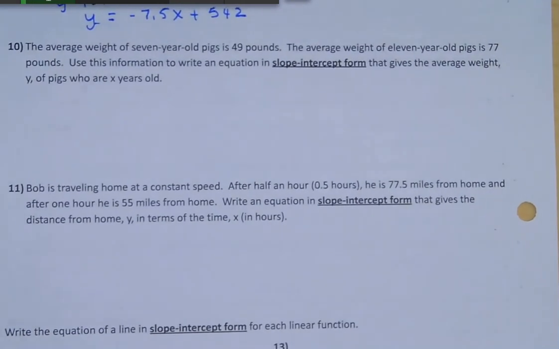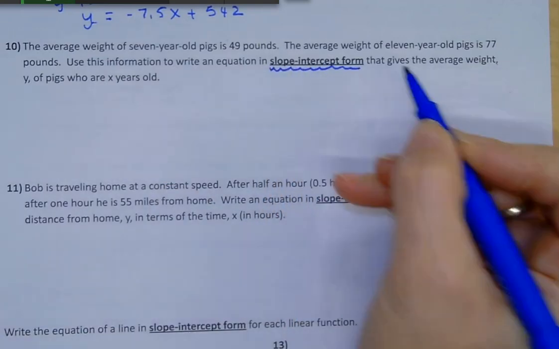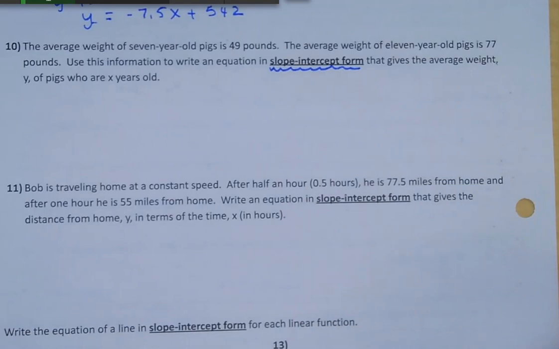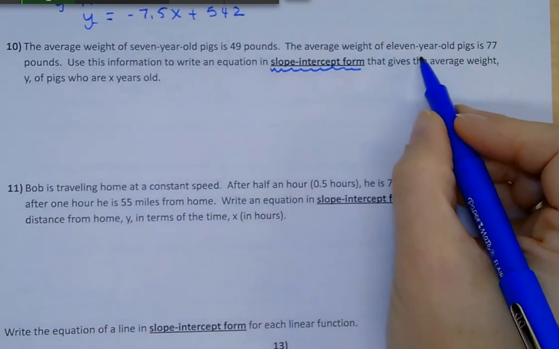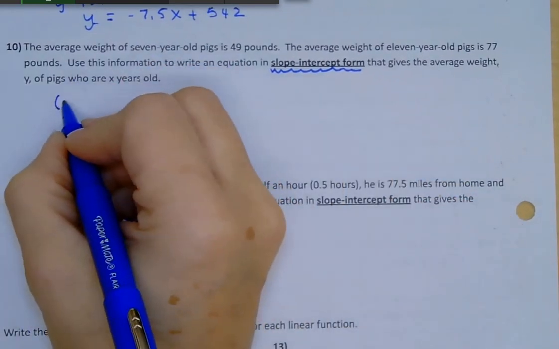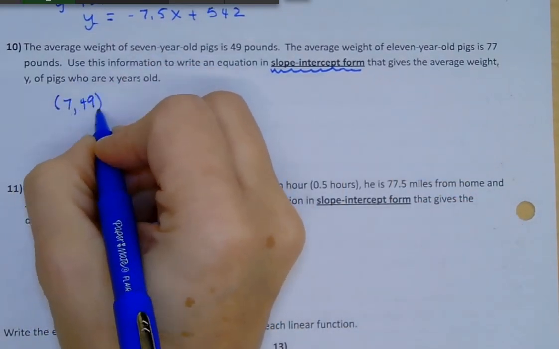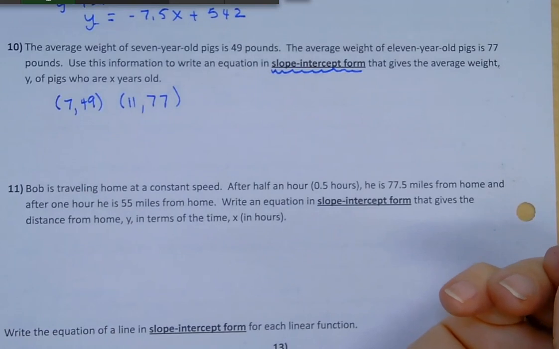Number 10, we're on a farm. The average weight of 7-year-old pigs is 49 pounds. The average weight of 11-year-old pigs is 77 pounds. So we want to use this information, and we're going to ultimately write our answer in slope-intercept form. And we're going to give the average weight y of pigs who are x years old. So I have 7-year-old pigs at 49 pounds, and I have 11-year-old pigs at 77 pounds. That seems like 2 points to me. So I'm going to write that I have 7-year-old pigs at 49 pounds, and I have 11-year-old pigs at 77 pounds. So I have 2 points.